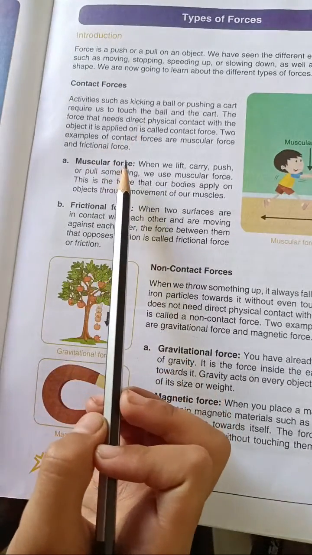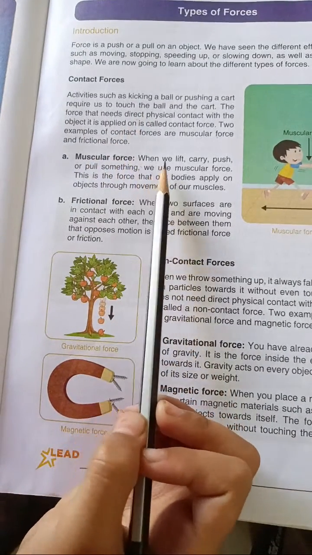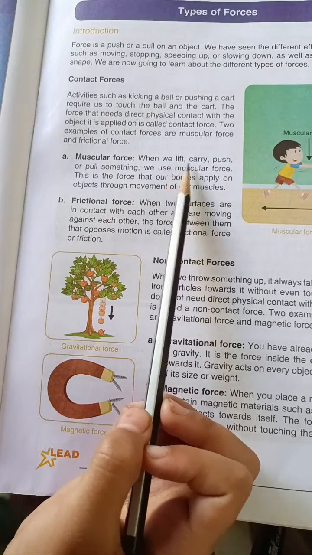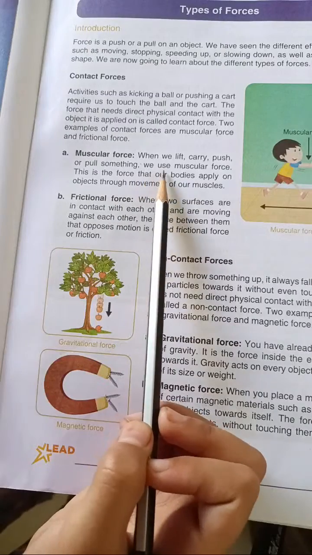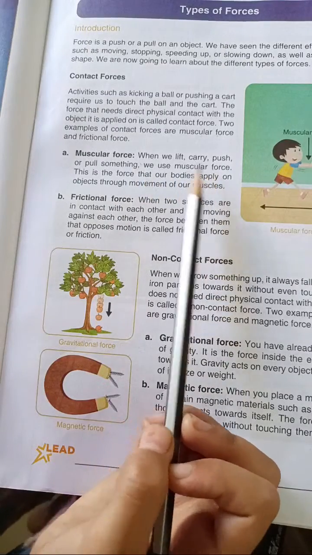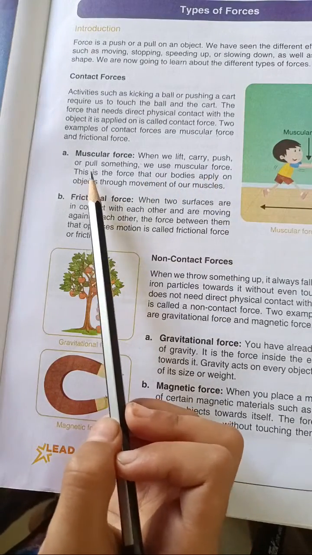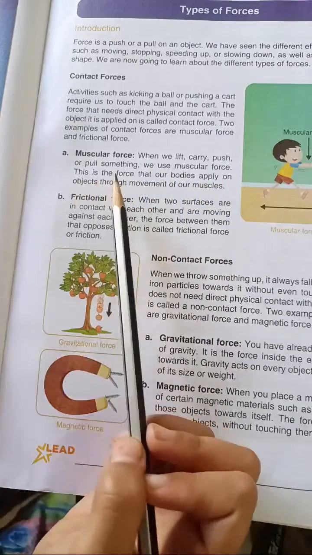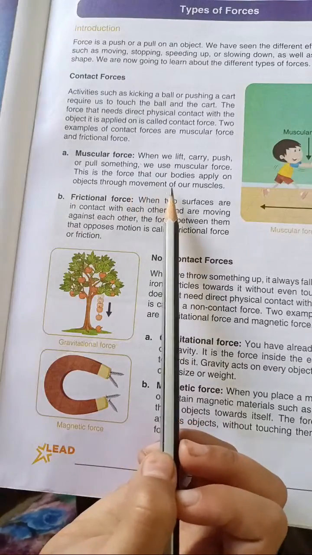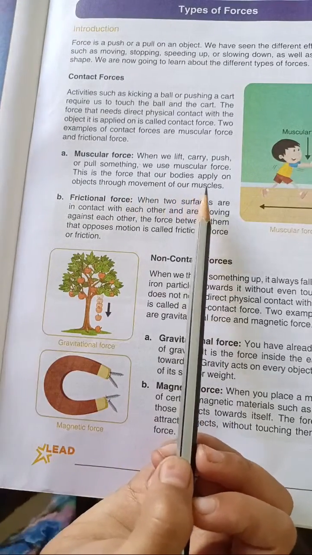Muscular force. When we lift, carry, push or pull something, we use muscular force. This is the force that our body applies on an object through the movement of our muscles.